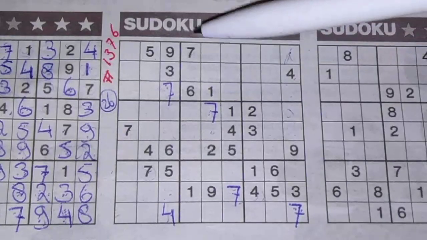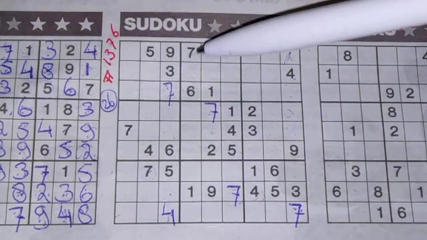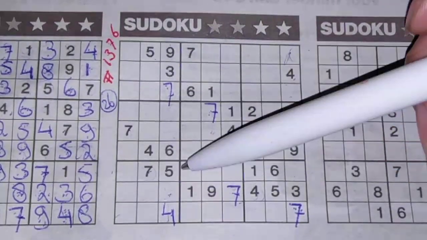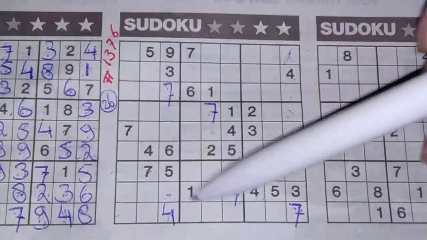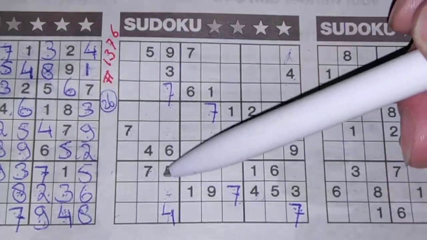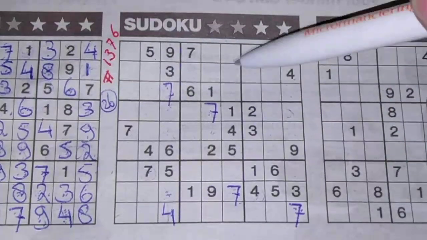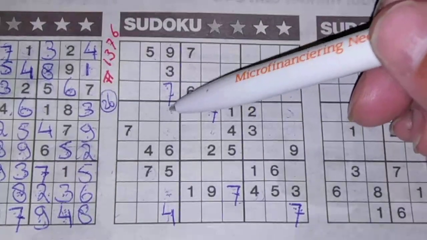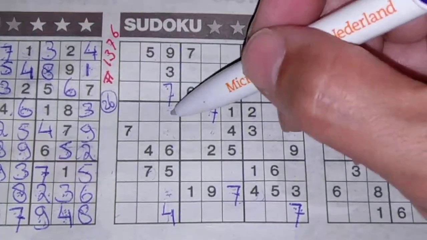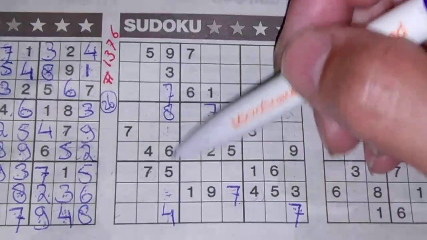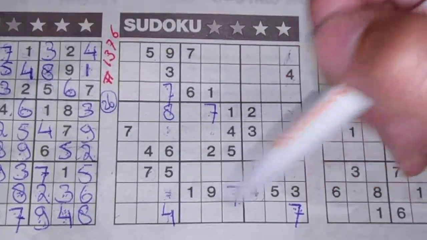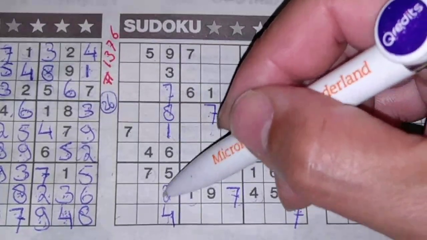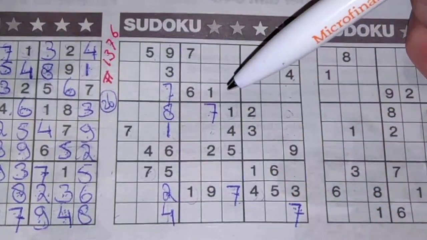Then in the third column, 3 missing numbers now. The 1 is missing, the 2 is missing, and the 8 is missing. I see here the 1 and the 2. So no 1 and the 2 in this box. 1 digit left should be the 8. The 1 and the 2 goes in those 2 boxes. We see here 1, no 1 there. 1 should be here and the 2 goes there.